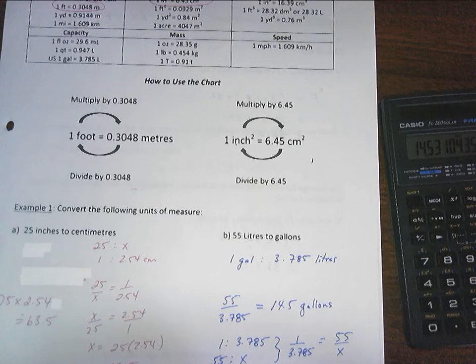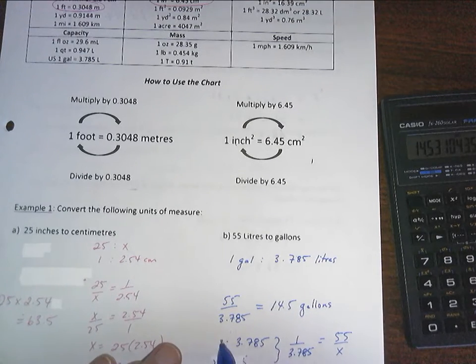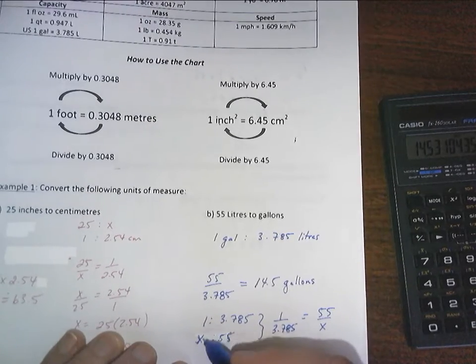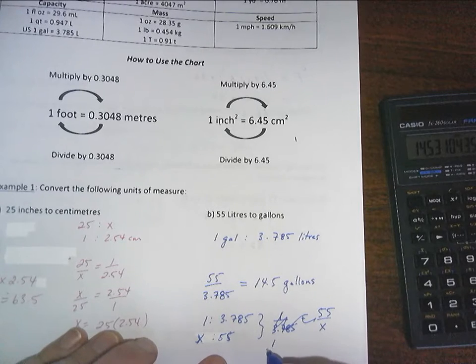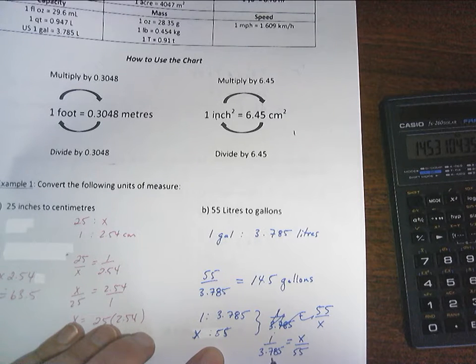Hold on, 1 gallon is to that. I've got this goofed up. If you're going to have gallons on one side, you've got to keep gallons on that side. So 1 gallon is to that. So x gallons is to 55. So the liters have to be together. The gallons have to be together. That was garbage. So 1 over 3.785 is x over 55. Cross multiply, it's 55 divided by 3.785, and it gives you the same answer that we had of 14.5.